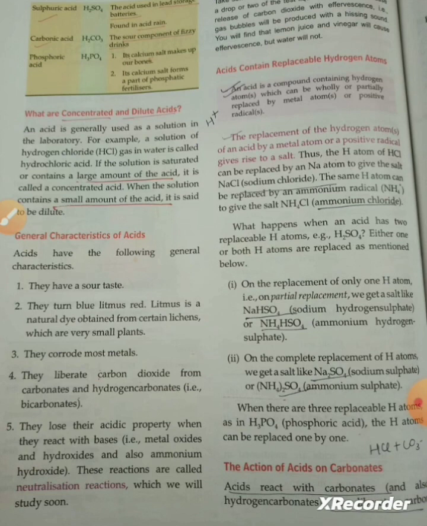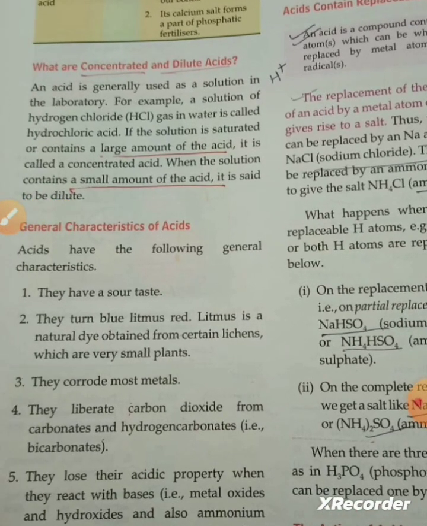Now the second last inorganic acid is carbonic acid. Carbonic acid is a component of fizzy drinks. Carbonic acid is obtained when carbon dioxide is mixed with water. So it forms H2CO3, which is known as carbonic acid. Now our last inorganic acid is phosphoric acid, whose formula is H3PO4. Its calcium salt makes up our bones. So basically this acid is present in our bones. Its calcium salt forms a part of phosphatic fertilizers, so it is also used in the manufacturing of fertilizers.